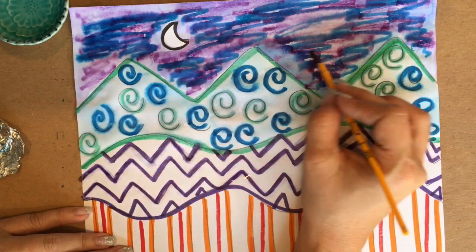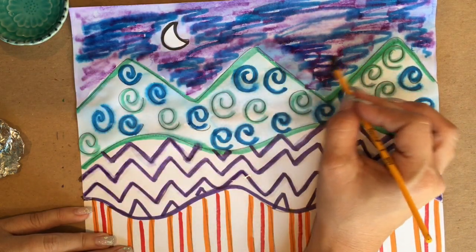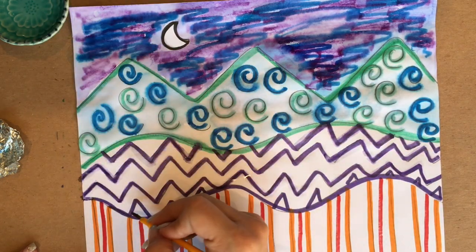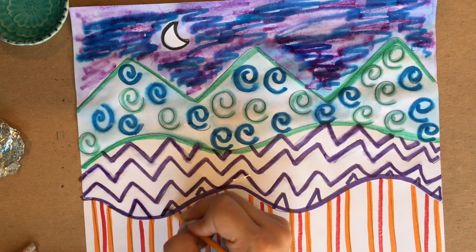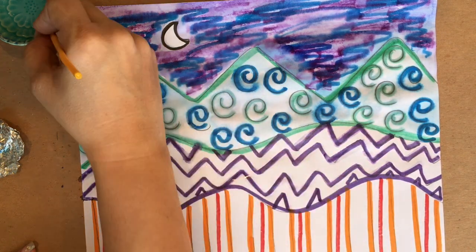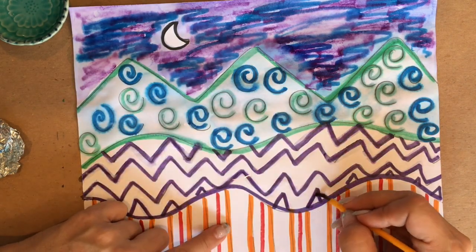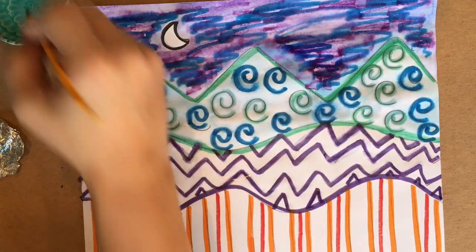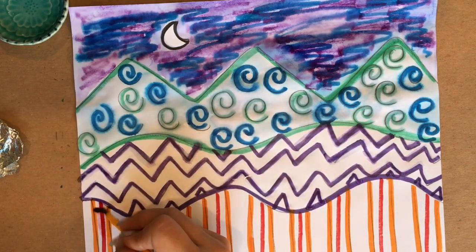So I can even go back up here and say, oh, I want to try to blend this a little more right here. And I'm practicing my lines, seeing how even I can get them. Now I'm going to blend these ones, I hope, at the bottom, because I picked 2 colors. I'm going to try to blend it right in the middle. There I go.